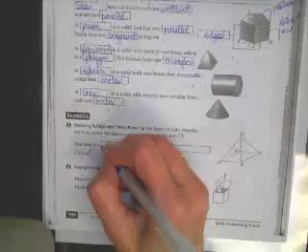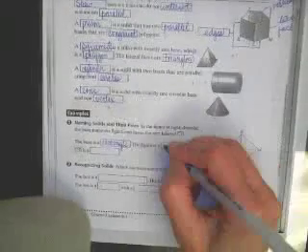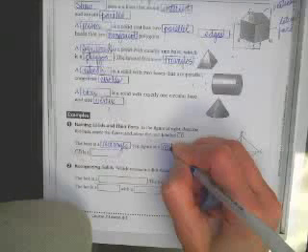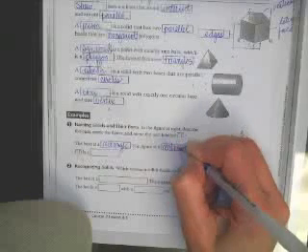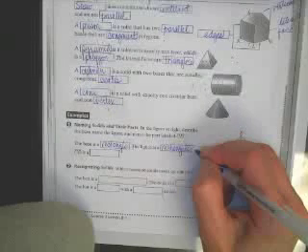All right, so let's look here. Naming solids and their parts. In the figure at the right, describe the base, name the figure, and name the part labeled CD. Okay, so first of all, the base is a rectangle. The figure then is a rectangular pyramid.